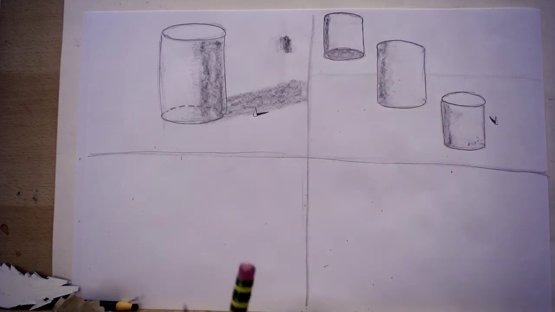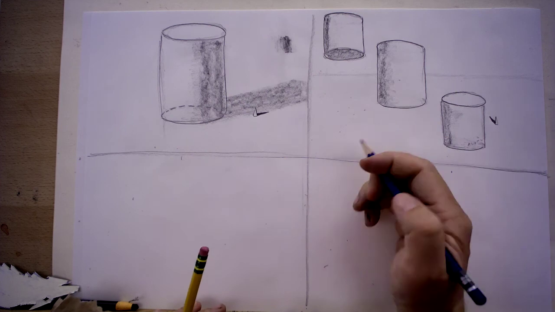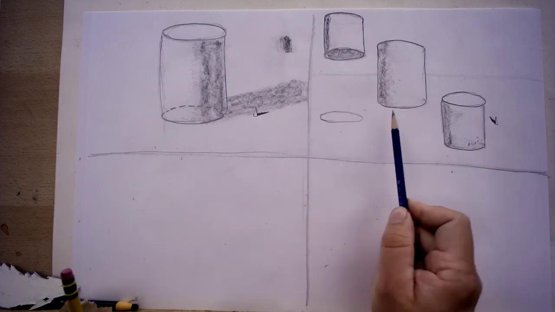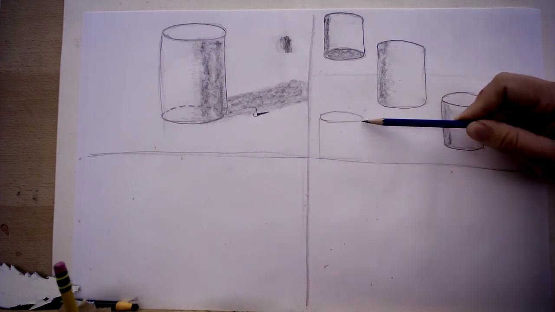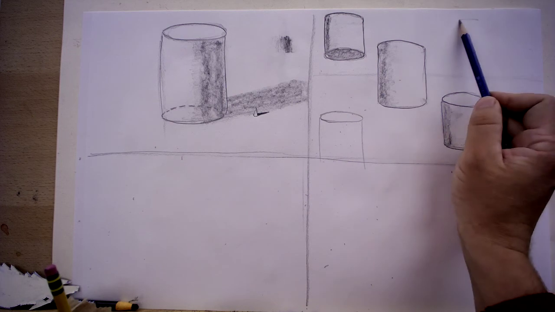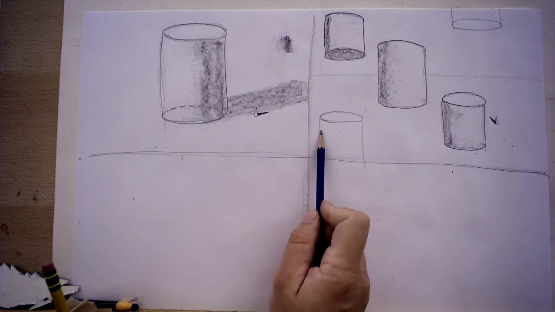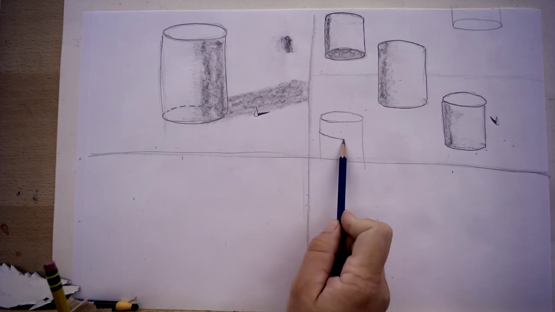All right? So again, if I have one that's below, we'll be able to see the top. If I have one that's up above, we'll be able to see the bottom of it. And this is a little Mario pipe.